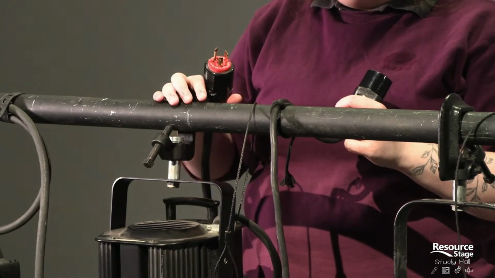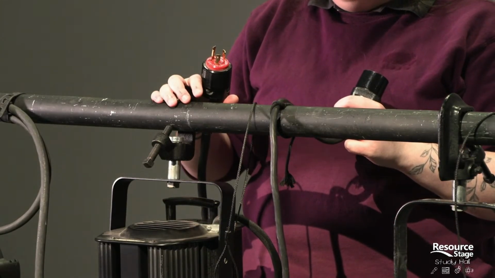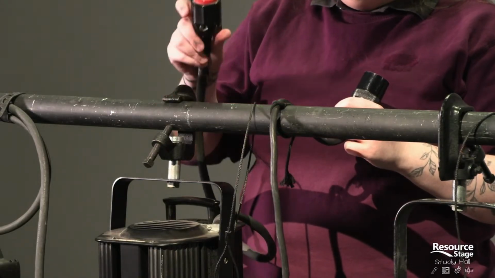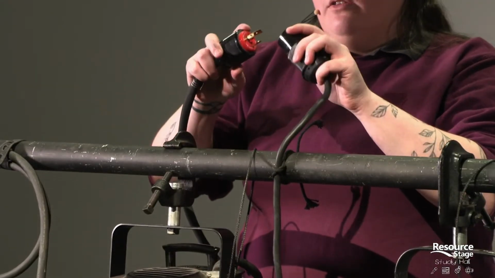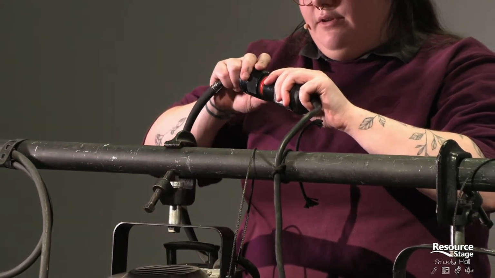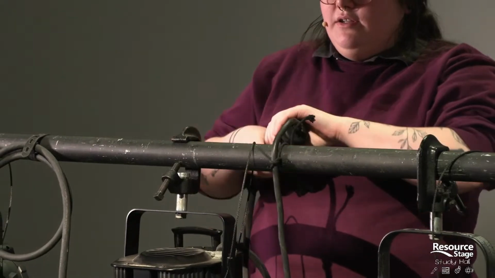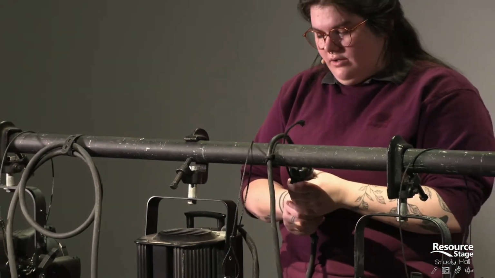This is a conventional or incandescent fixture, and typically an incandescent fixture will have one of these on it. So there's little prongs you've got to line up. You pop it in there, give it a twist to lock it in. That's why it's called a twist lock. And we're about good to go.